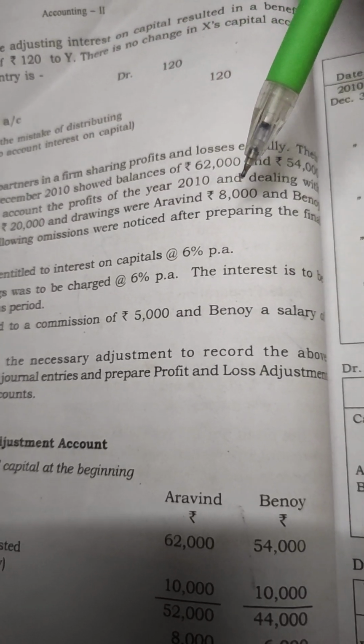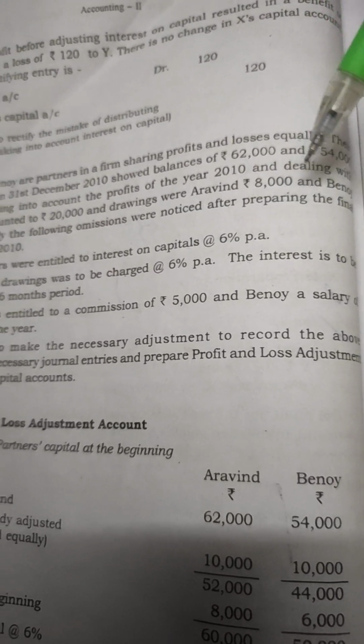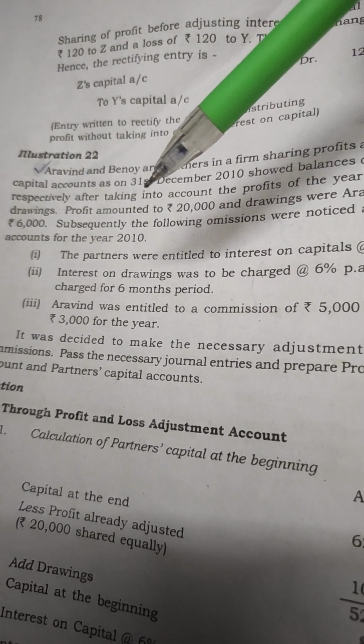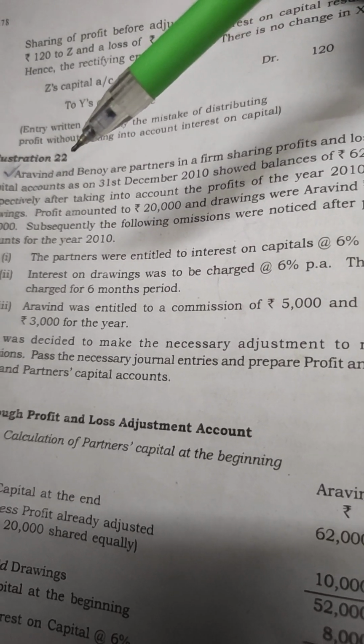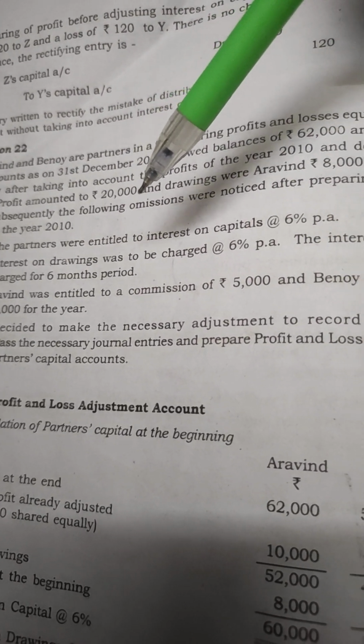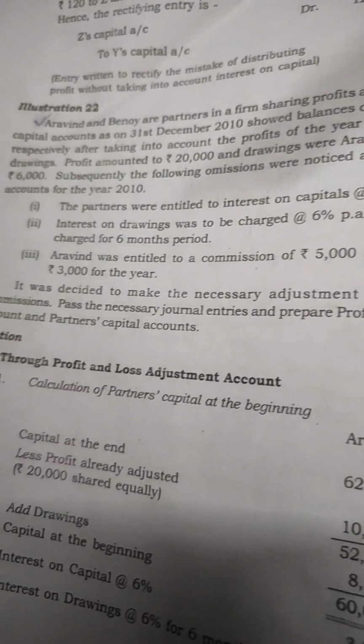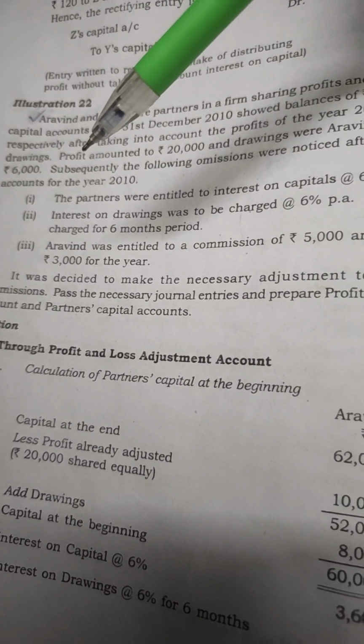Then the profit of the year is given, and there are drawings also. The profit amount is 20,000, and drawings: Aravind's amount is 8,000 and Binoy's amount is 6,000.